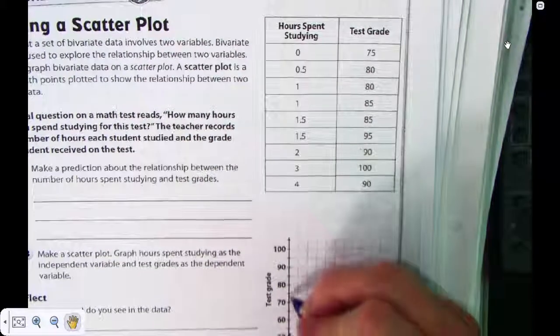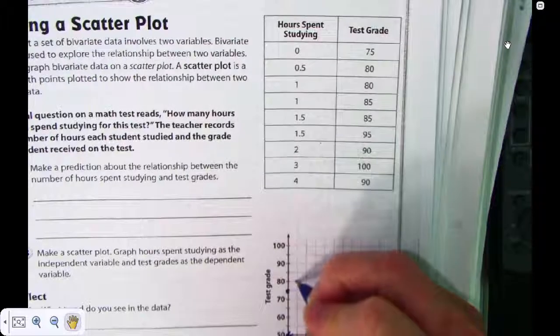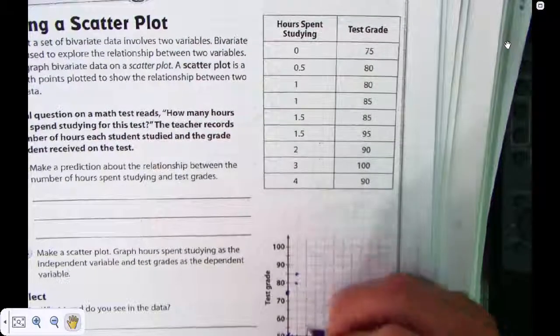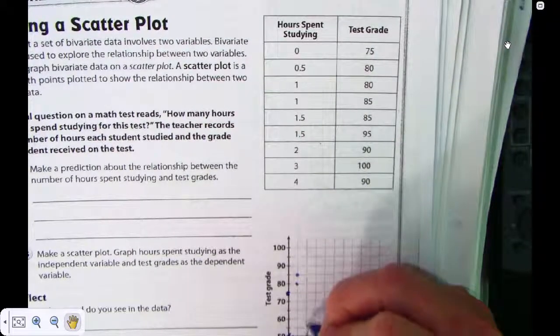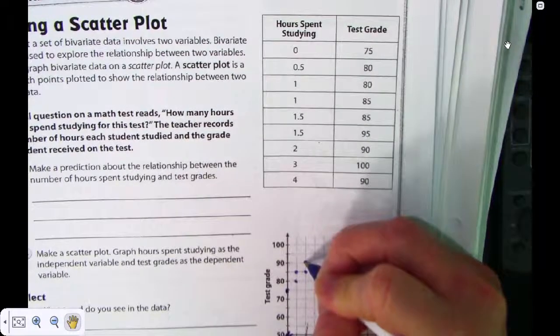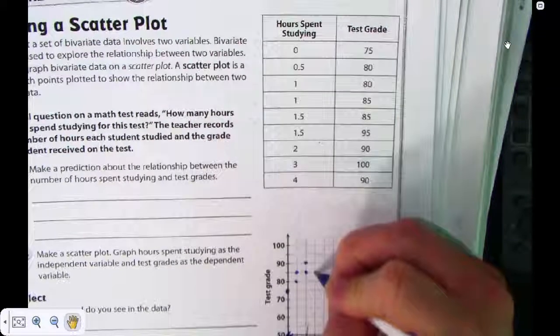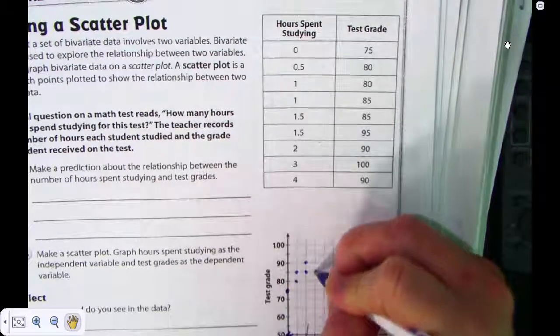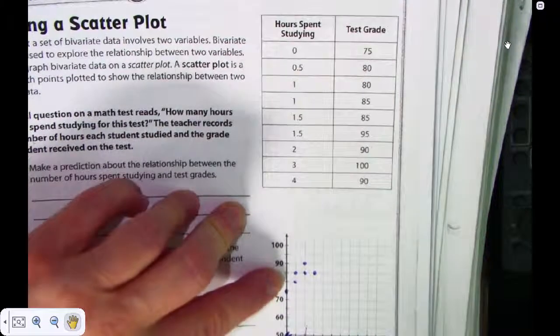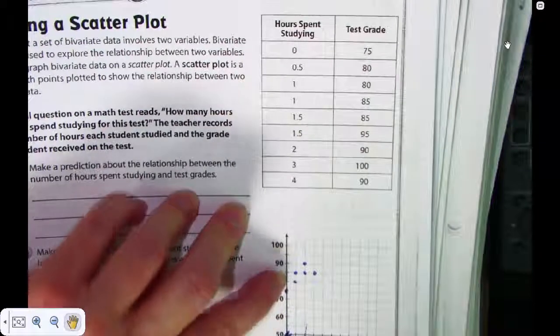Okay, 0 is 75. A half is 80. 1 is 80. Oh, wait, I did 1 right. Okay, and then 1.5 is 85. Oh, I did 90. Half is 80. I did that one wrong.